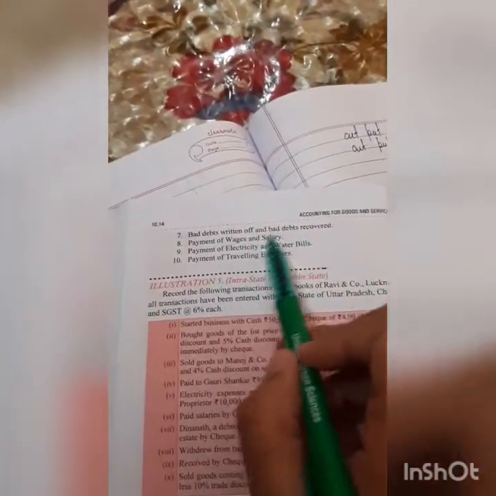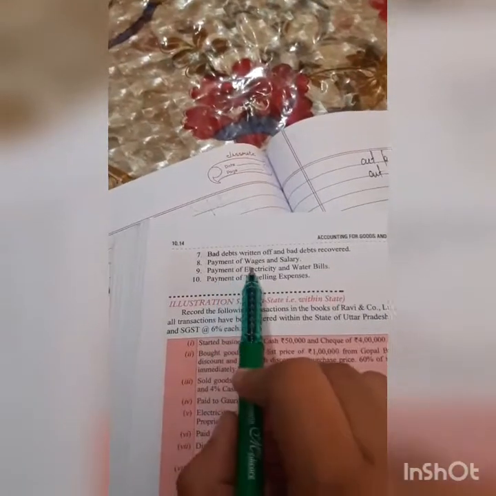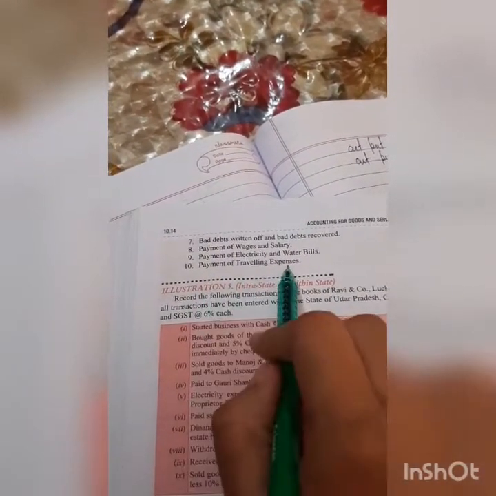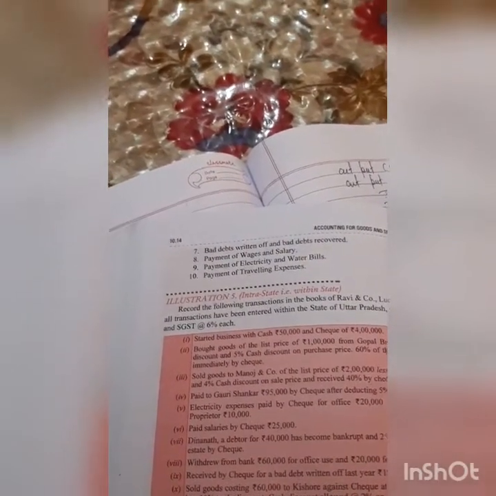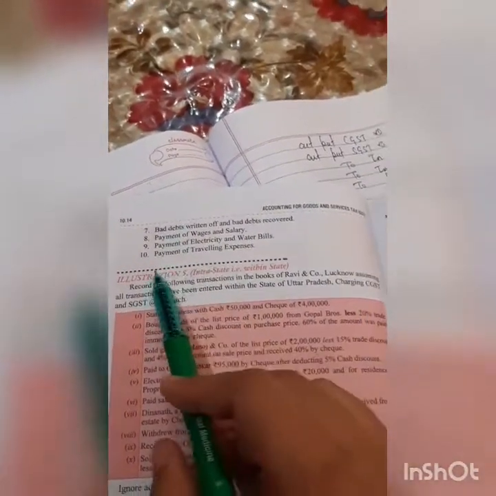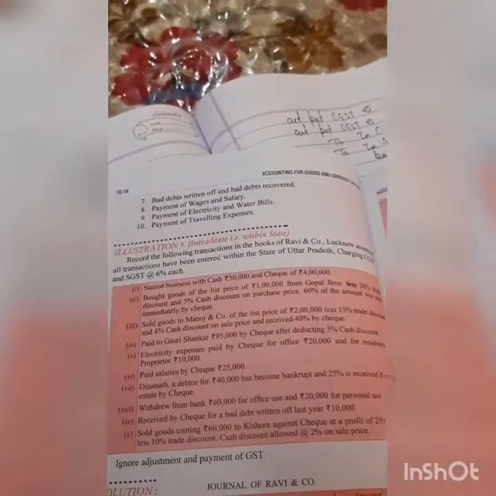They are completely exempted from GST. Bad debts written off now recovered, payment of wages and salaries, payment of electricity and water bills, and payment of traveling expenses. Such amounts are completely exempted from GST. On these things we will not charge or collect any amount of GST. So that's all about today's work.